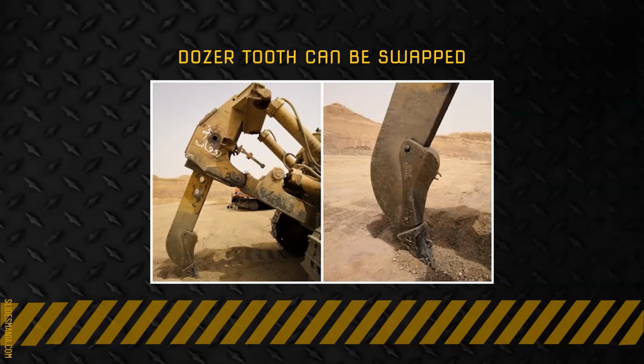Some material is so hard, even a skilled operator can only make the thick steel tooth last a couple hours. Here's a video of a dozer ripping through some hard material.